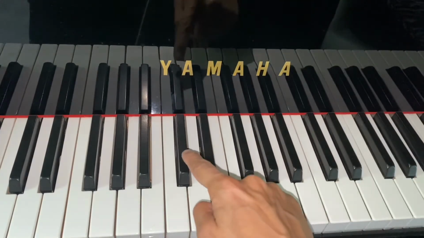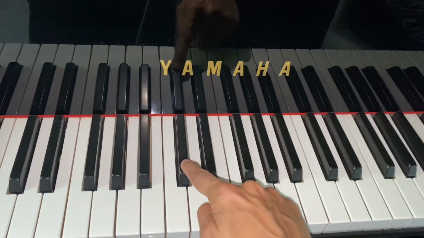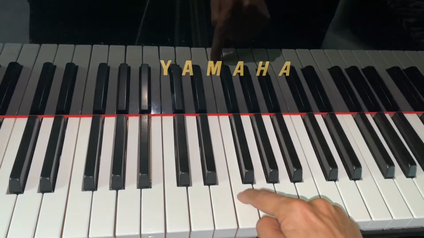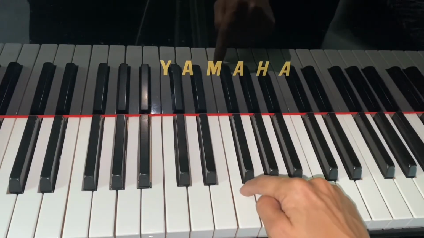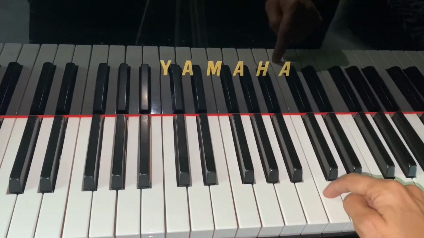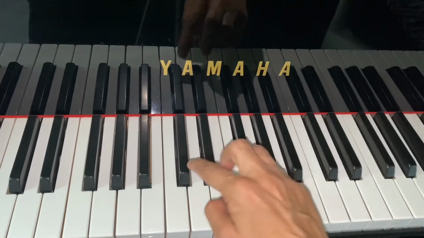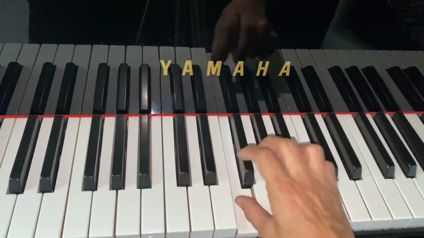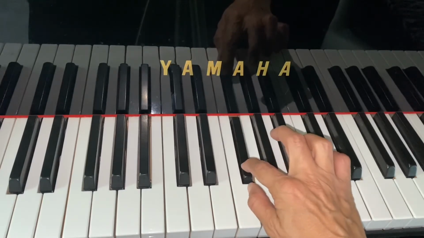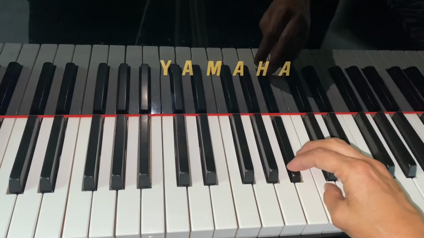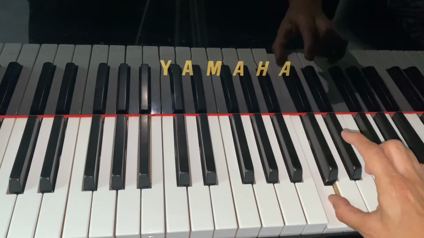Now, if we start from the C sharp, we'll have whole step, half step, then whole step, half step. So C sharp, D sharp, E sharp, F sharp, G sharp, A sharp, B sharp, which is a C, and C sharp.